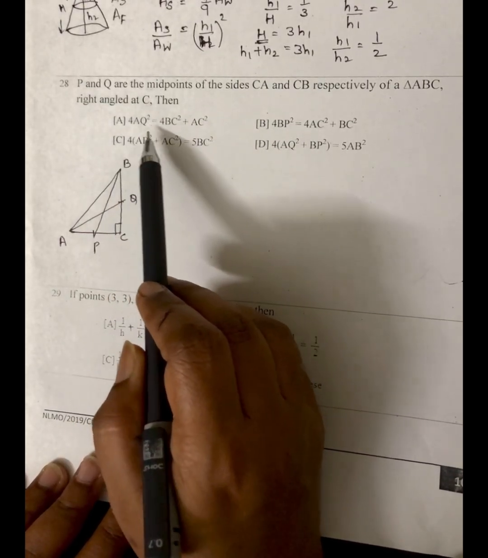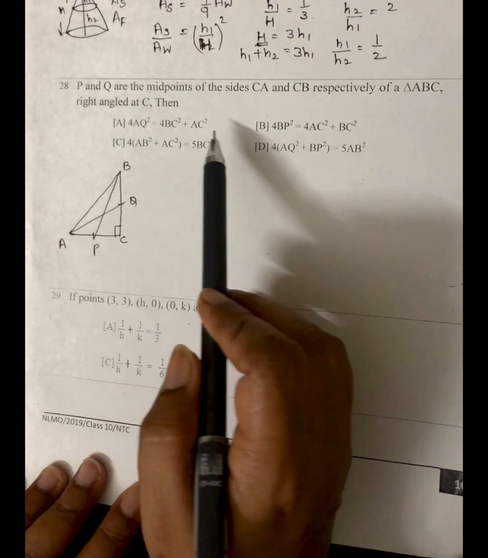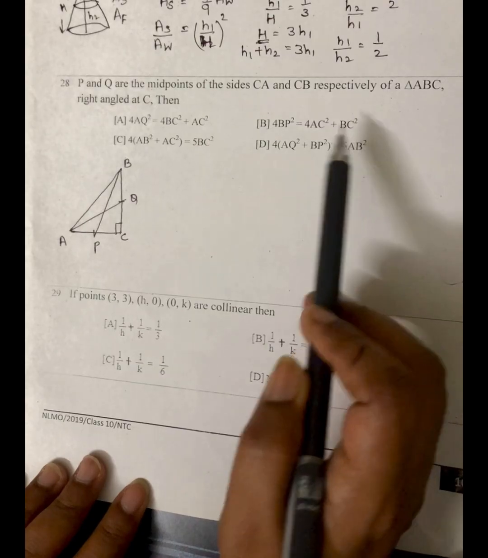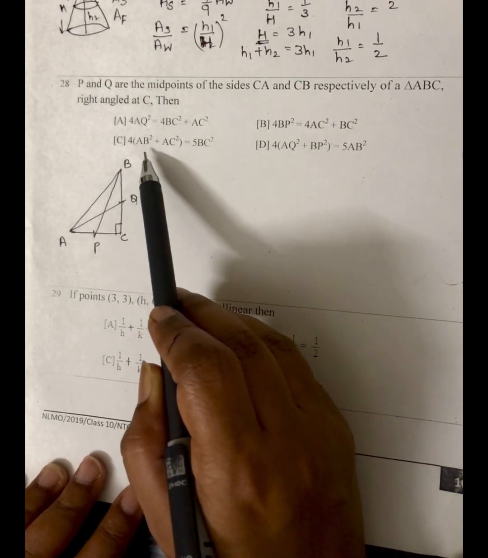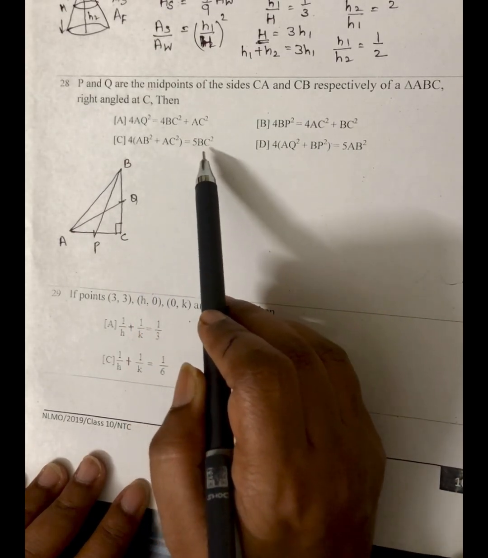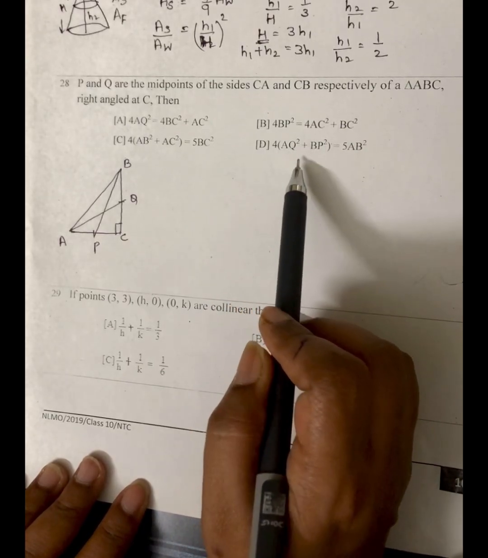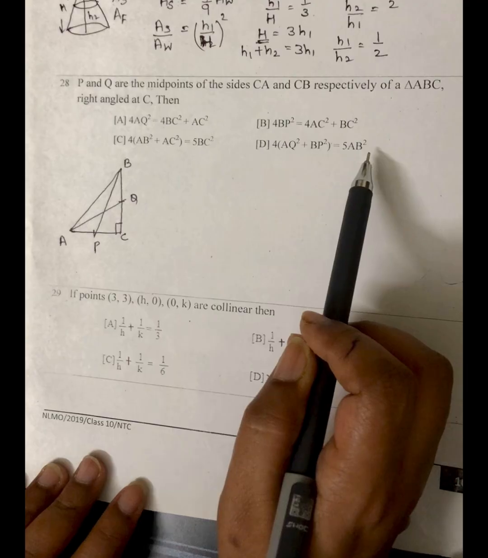Option A is 4AQ square equal to 4AB square plus AC square. Option B is 4BP square equal to 4AC square plus BC square. Option C is 4 of AB square plus AC square equal to 5 BC square, and option D is 4 of AQ square plus BP square equal to 5 AB square.